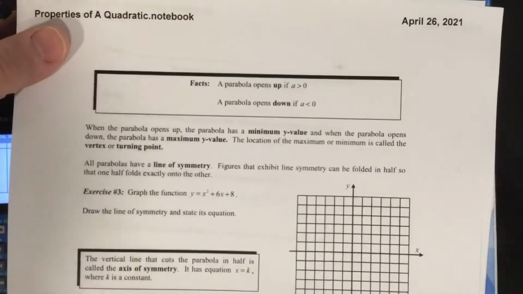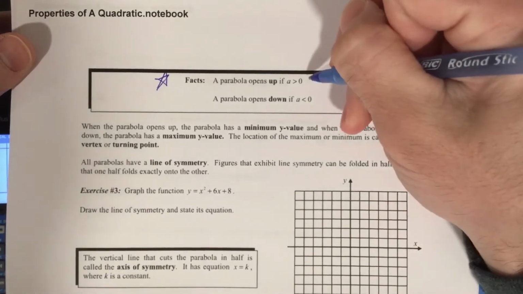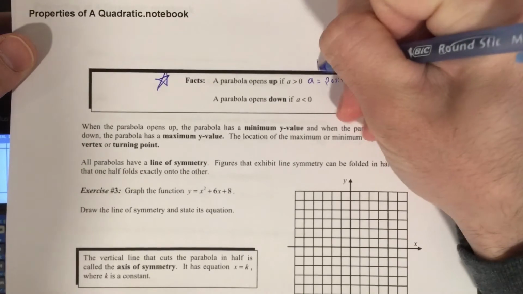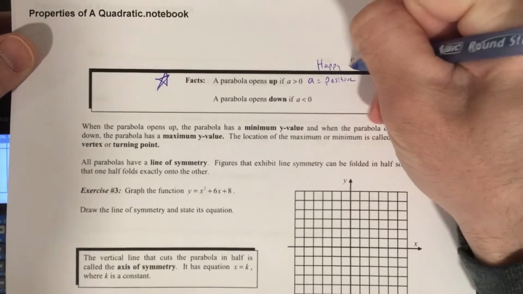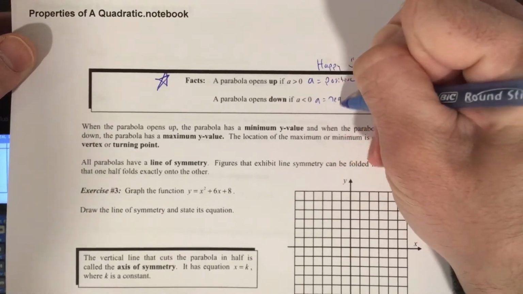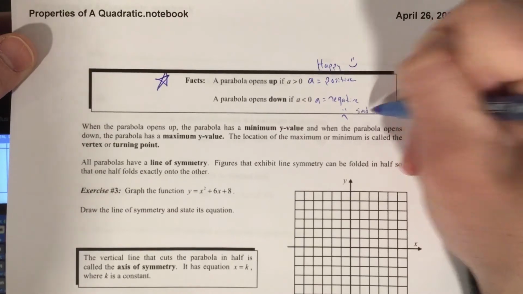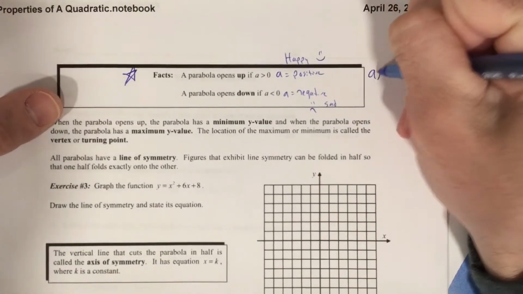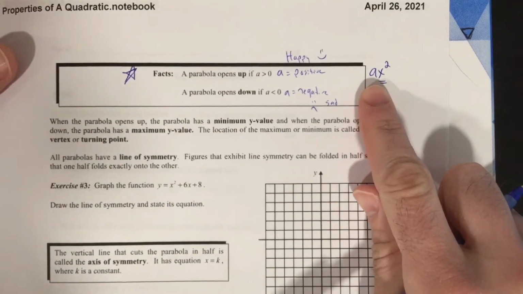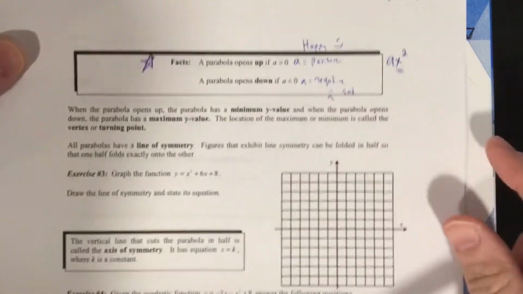So our notes at the top, the facts here: a parabola opens up if a is greater than 0, so think a is positive. Think happy face. A parabola opens down if a is less than 0, so a is negative. Think sad face. That a value is the x squared coefficient. So if you see a positive x squared, it's going to open up. If you see negative x squared, it's going to open down.